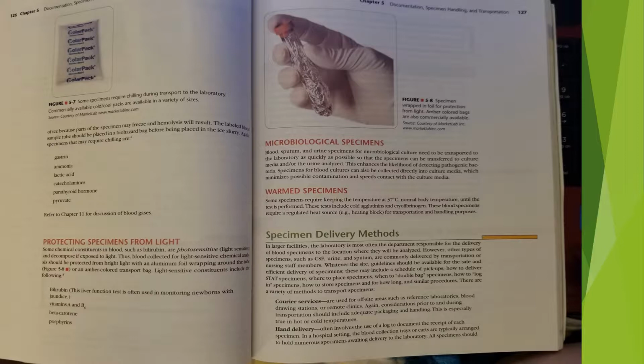There are a variety of methods to transport specimens. Courier services. Courier services are used for off-site areas such as reference laboratories, blood drawing stations, or remote clinics. Again, consideration prior to and during transportation should include adequate packaging and handling. This is especially true in hot or cold temperatures.